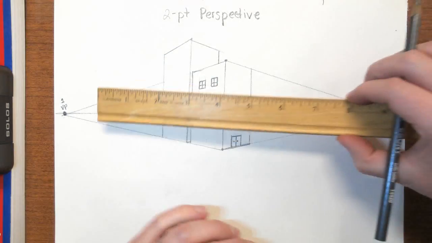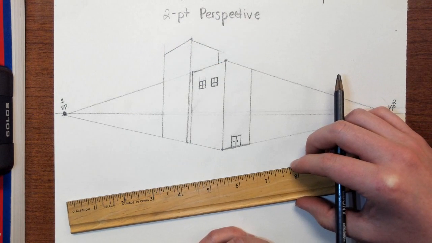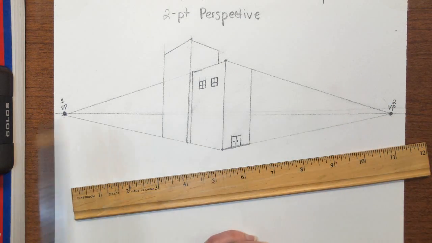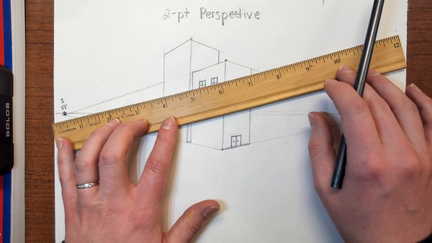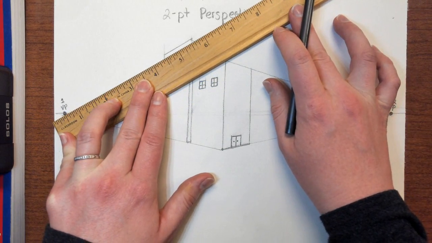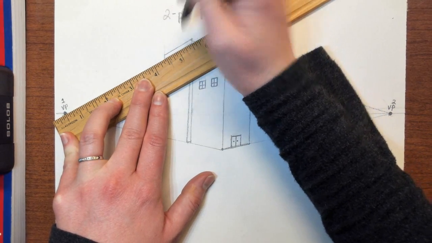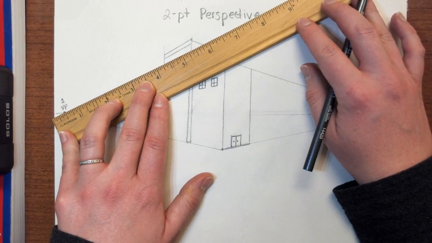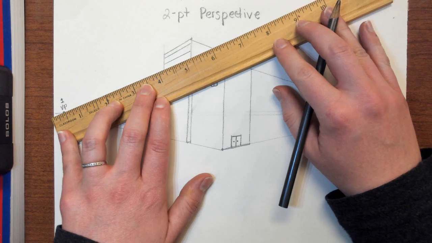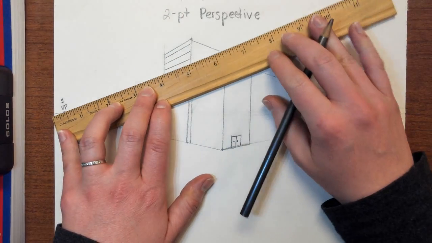If I want to add some sort of siding to the side of my building, let's say it's got house siding, which are those parallel lines that go across houses, this is how you would do that. You want to use your vanishing point depending on what side of your building you're going to draw your siding on. But let's say I'm using vanishing point 1 for this building in particular. I'm still using that angle. I'm kind of free measuring the space in between.